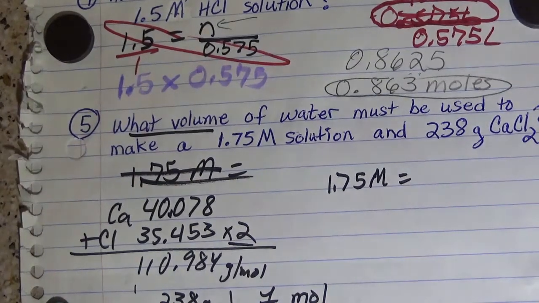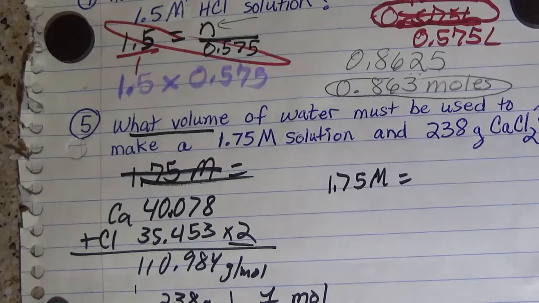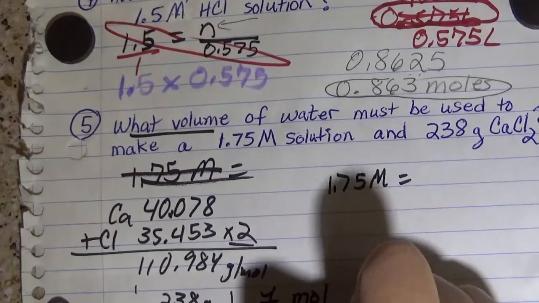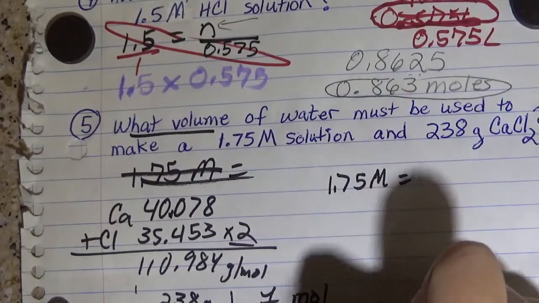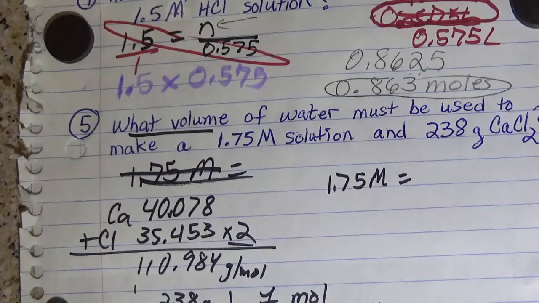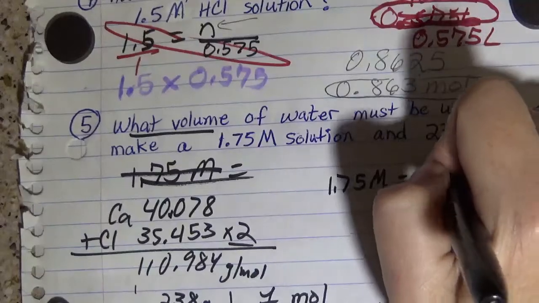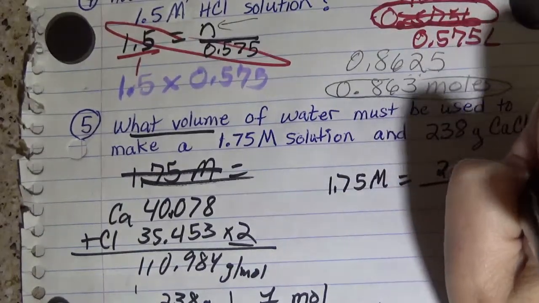Make sure 4s don't look like 9s. 238 divided by 110.984. Remember, don't round those. I don't either. I take them straight off the periodic table. We get 2.1444, so that's 2.14 moles. The 4 is followed by 4, so I'm going to leave it as a 4. It does not get to round up. So we now know 2.14 moles.